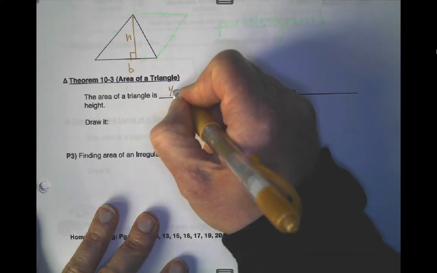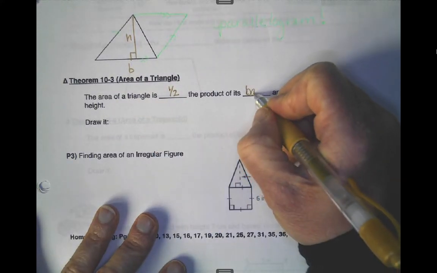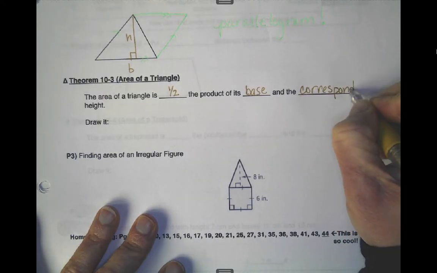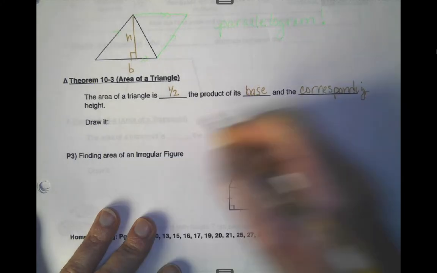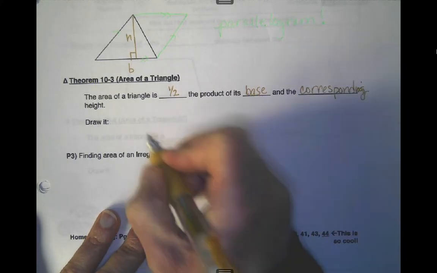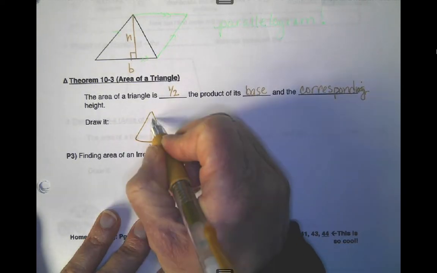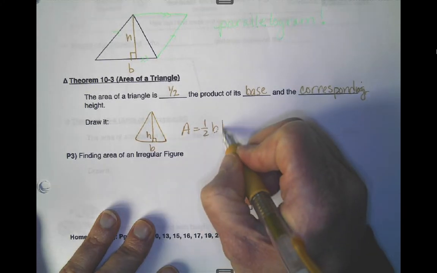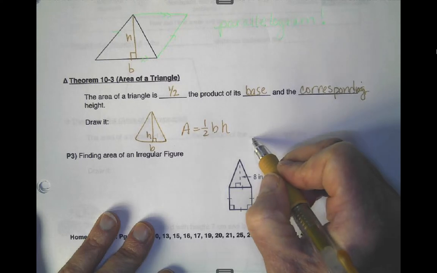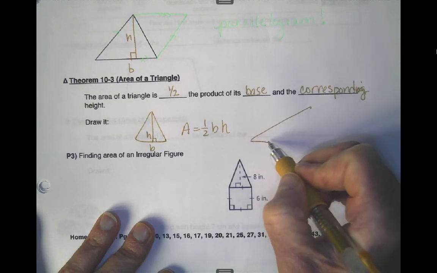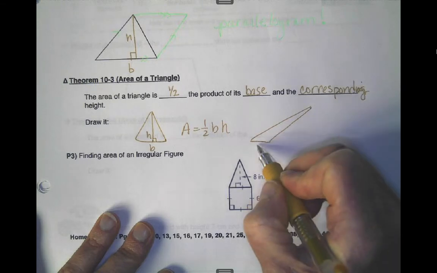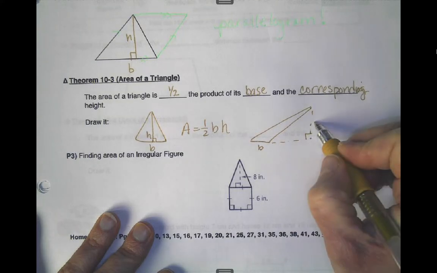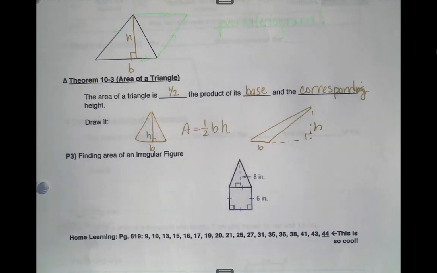So the area of a triangle is half the product of its base and the corresponding height. So again, if you have that triangle, the area is equal to 1/2 the base times the height. Now remember, triangles can be kind of weird. Maybe I have a weird obtuse triangle. It looks like this, and this is the base. Remember that height always has to be a perpendicular segment to the base, all right? So just remember those triangles can be kind of weird.